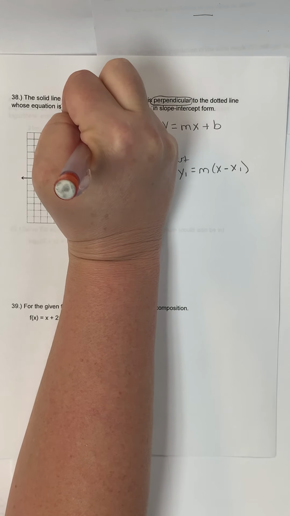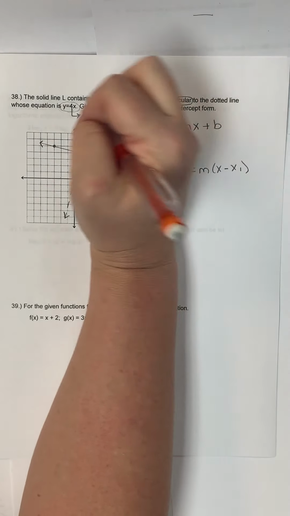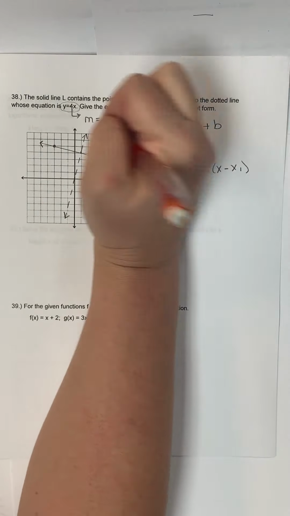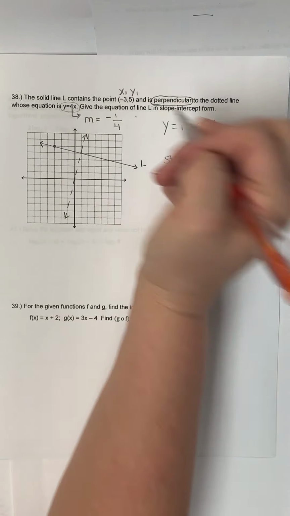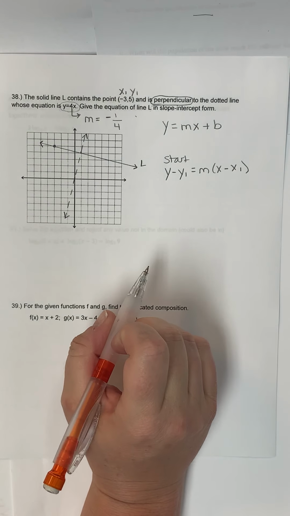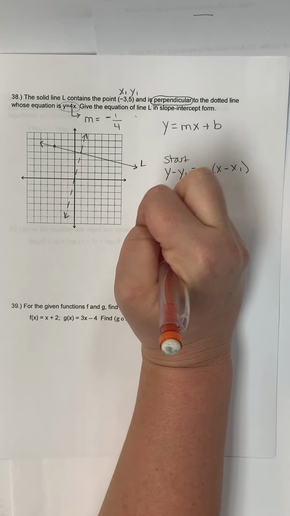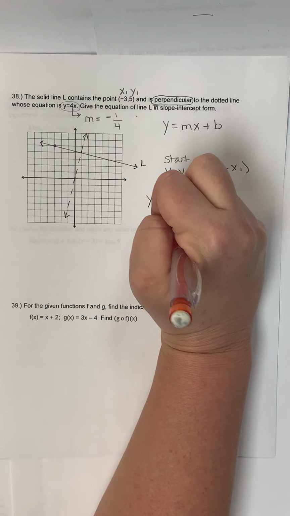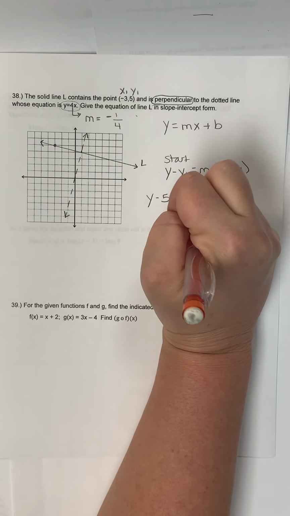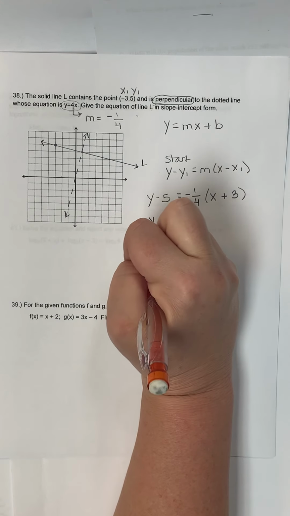If I want to be perpendicular, I have to do two things. I have to change the sign, so we'll make it negative, and I have to flip it. 4/1 flipped is 1/4, okay? So I now have a slope and I have a point. So y minus 5 equals -1/4, x minus -3, that's a +3, okay?